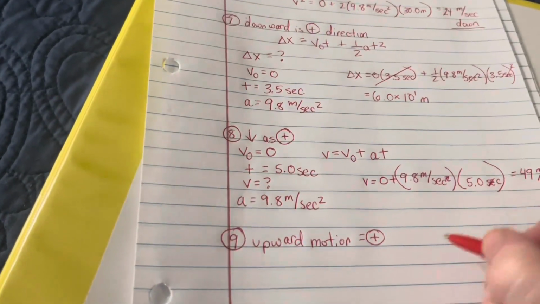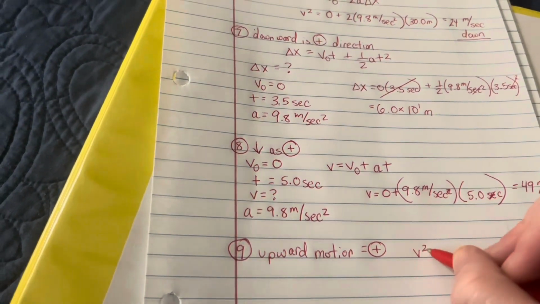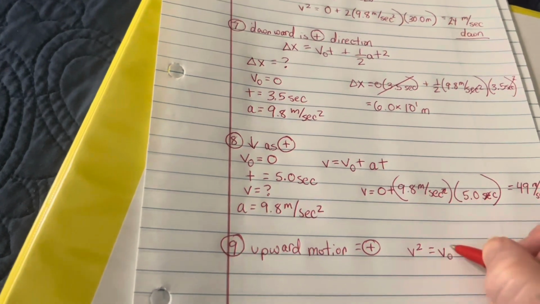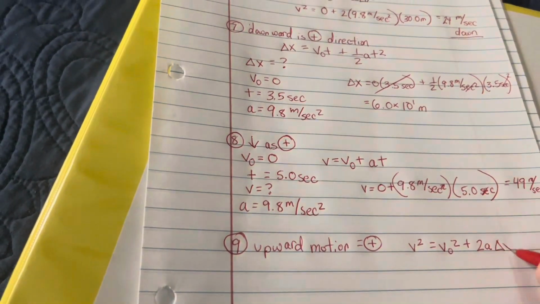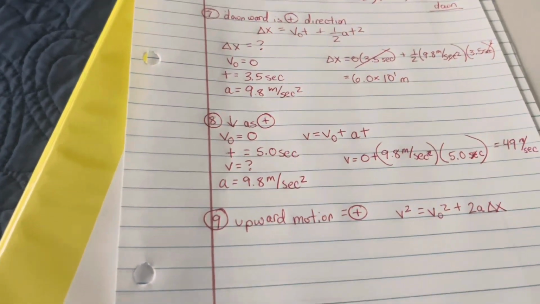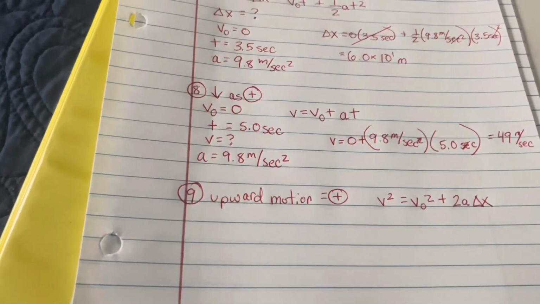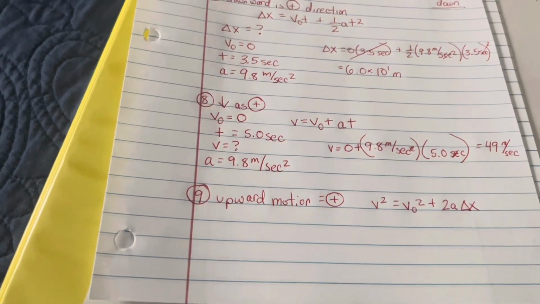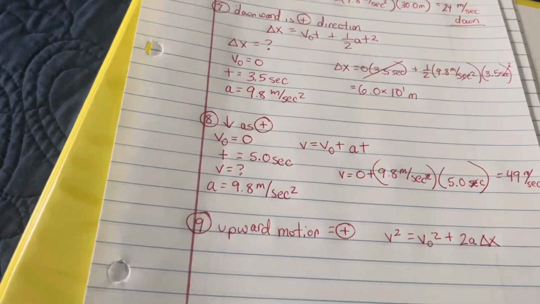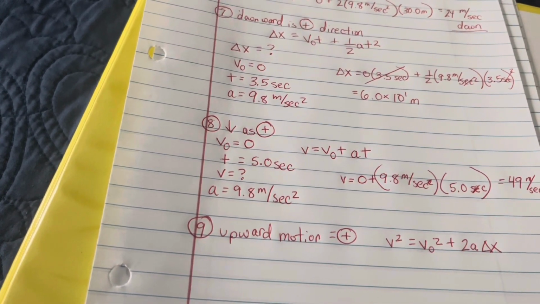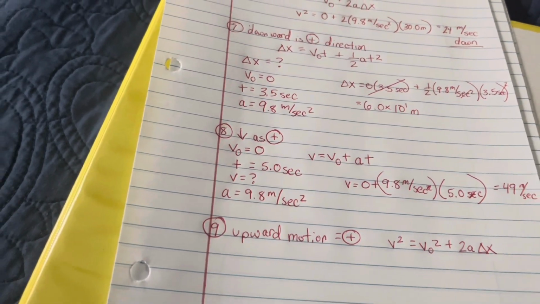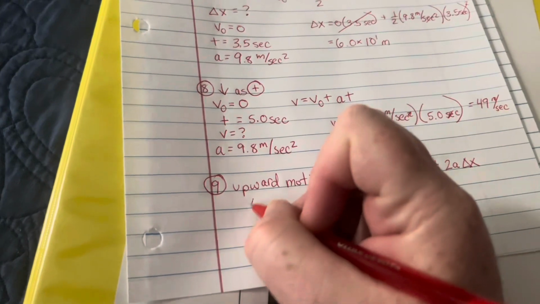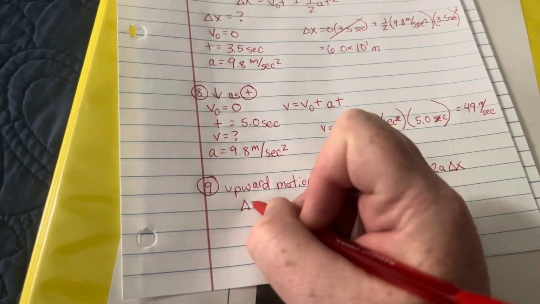I'm going to use my equation, v squared equals v naught squared plus 2 times the acceleration times my displacement. Okay. And then based on the problem, I know that he throws it up in the air with an initial velocity of 3.9 meters per second. What's the maximum height that the ball reaches? Okay, so I'm looking for my maximum height. So I'm looking for delta x.